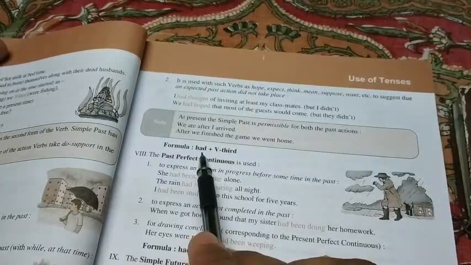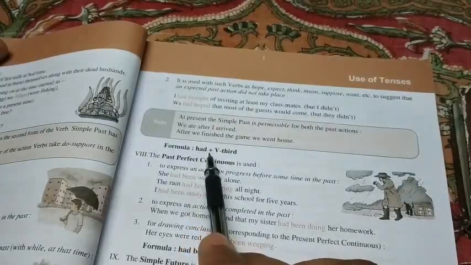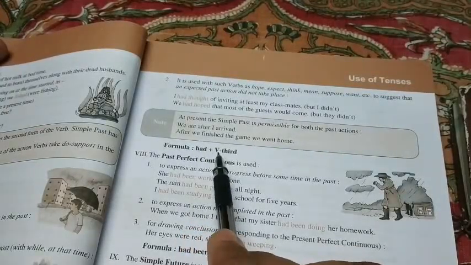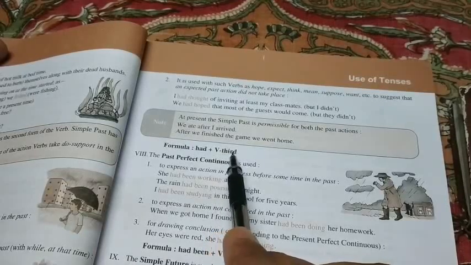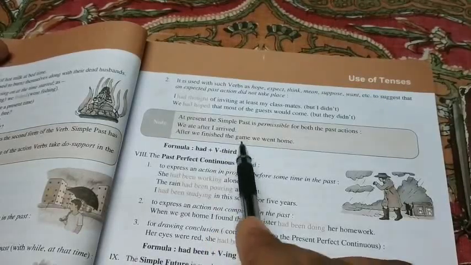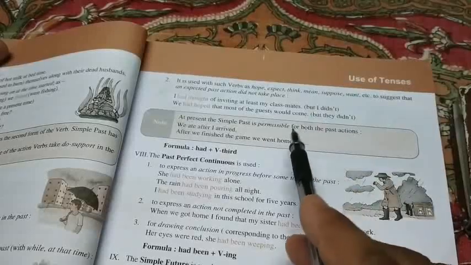Formula of past perfect: subject plus had plus third form, the past participle form of the verb, and another action is in past indefinite.